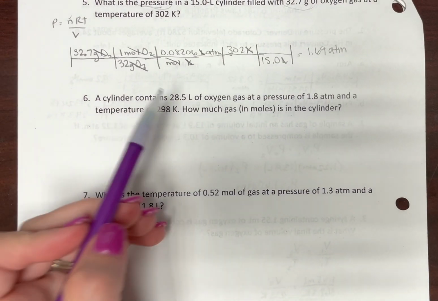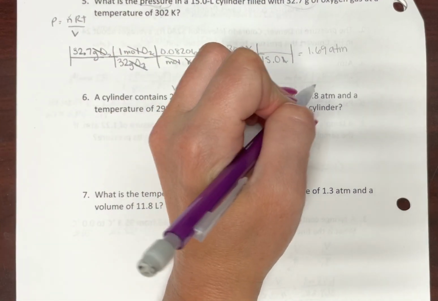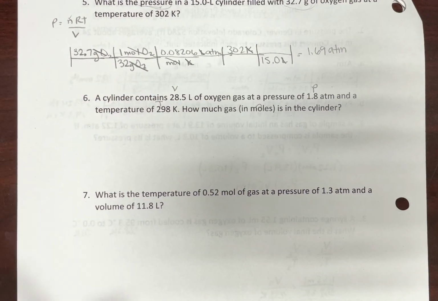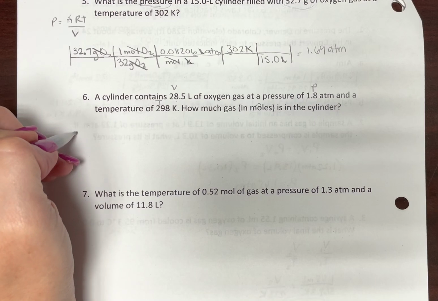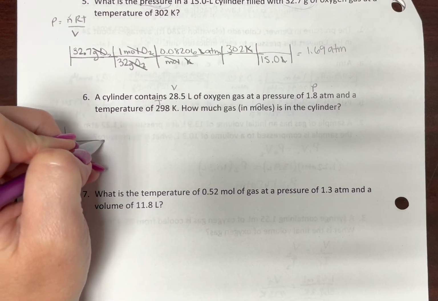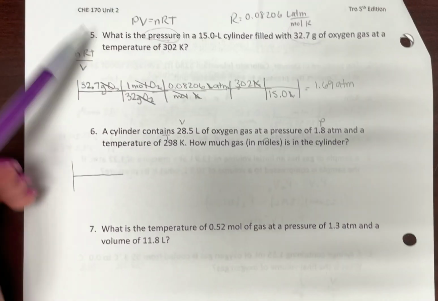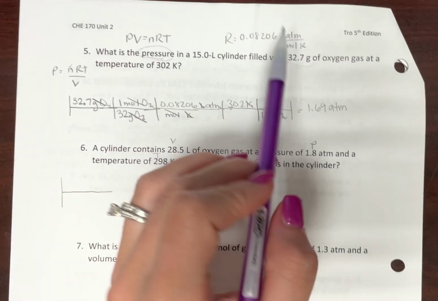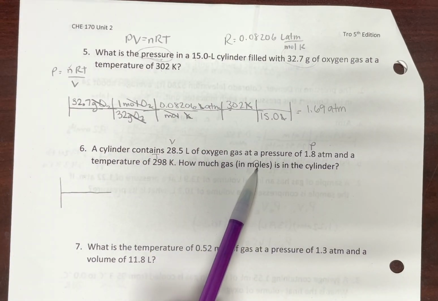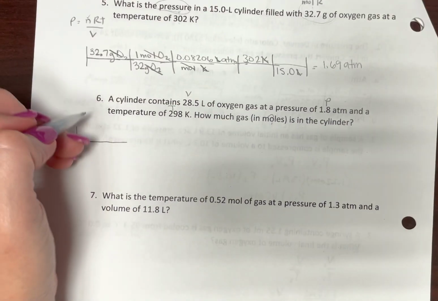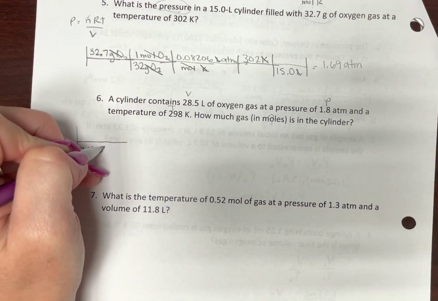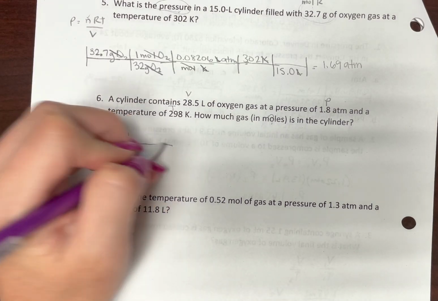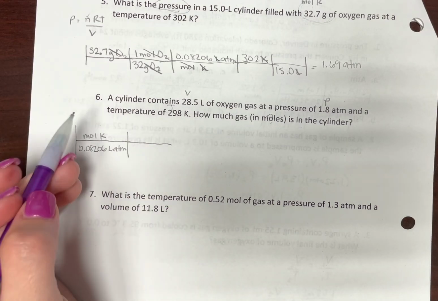Next, cylinder, we're given a volume, we're given a pressure, we're given a temperature, and we want to know n. All right, so here's how I do it. I just work things by units. It works out the same way if you rearrange it algebraically. I do everything using R. So it says how many moles. So that means I want moles in the top. So I'm just going to start here and put 0.08206 liter atmospheres per mole Kelvin. And then just use the units to cancel everything out.